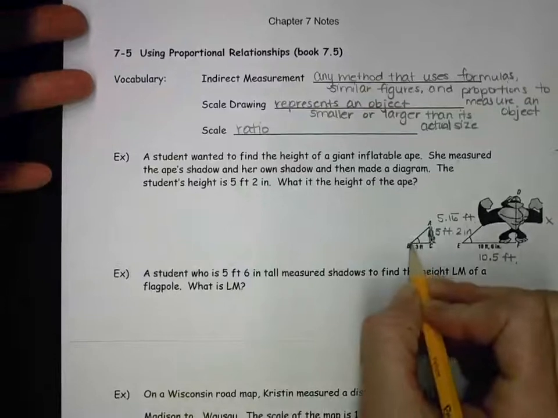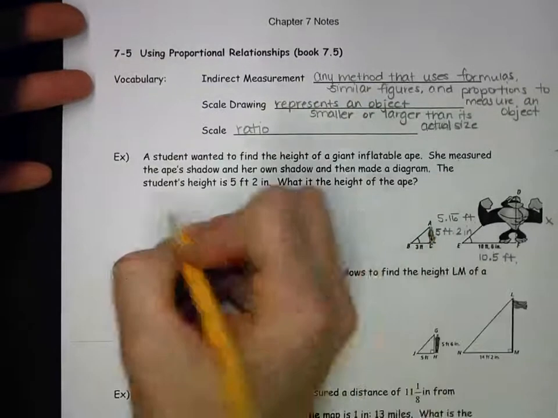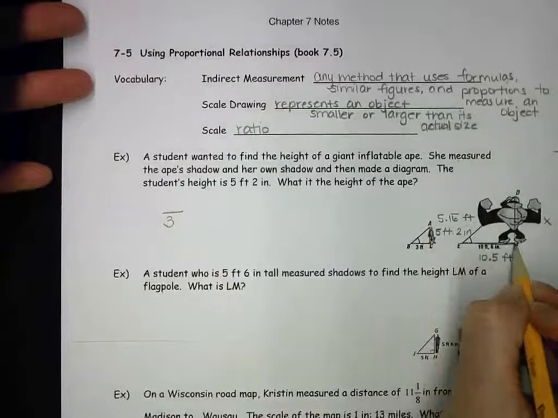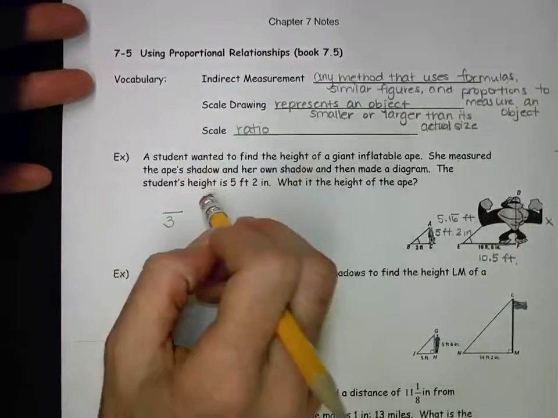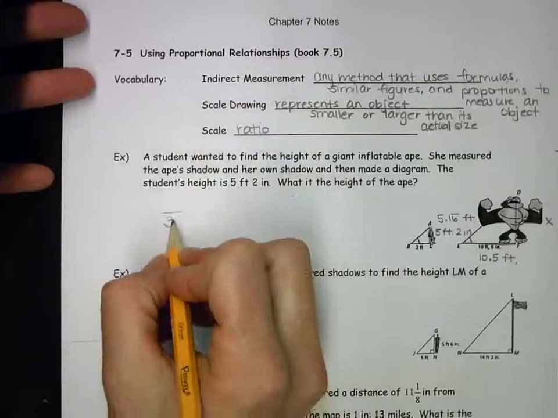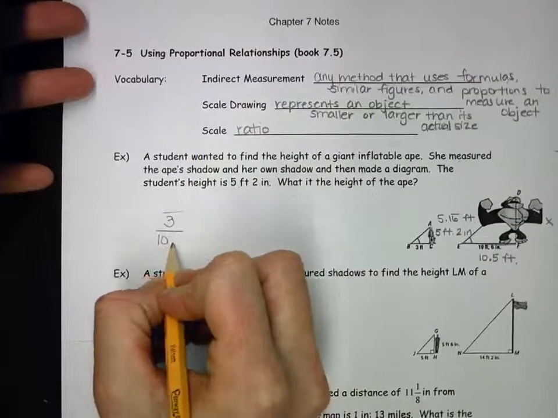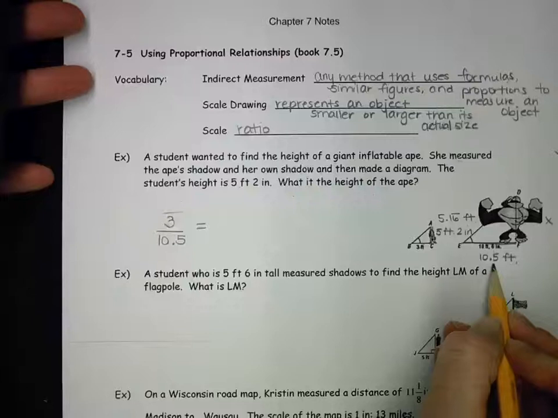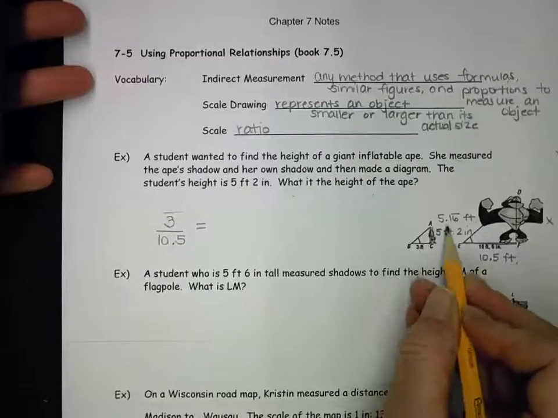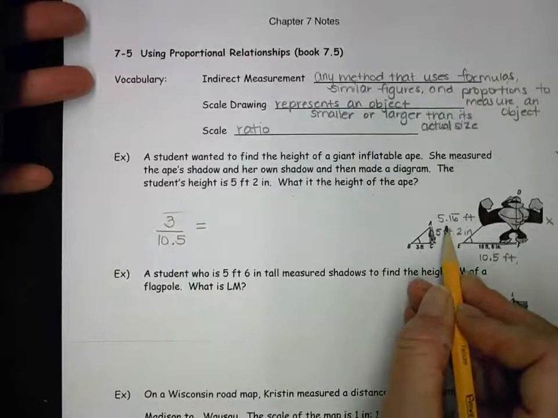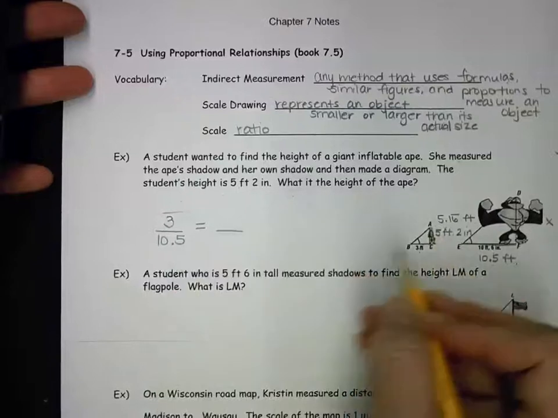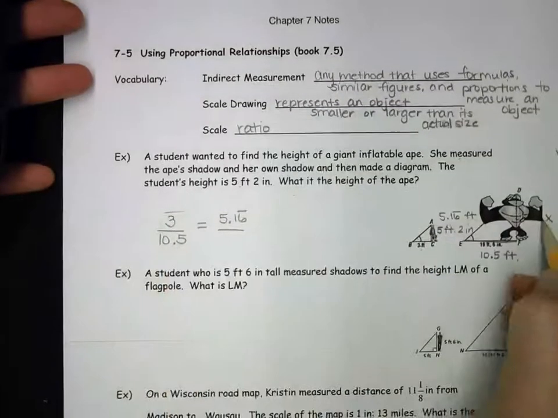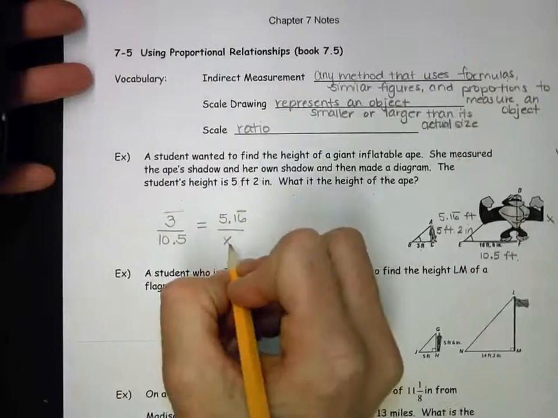So you take one side on the original figure here. So I'm going to take the shadow, 3. That corresponds to the shadow of the ape, which is 10.5. And you can either put the 3 on the top or the bottom. So we'll go 3 over 10.5. And once you have the 3 on top, you then must write its other side distance on top on the other ratio. So this other side length is 5.16 repeating over the height of the ape, which is x.